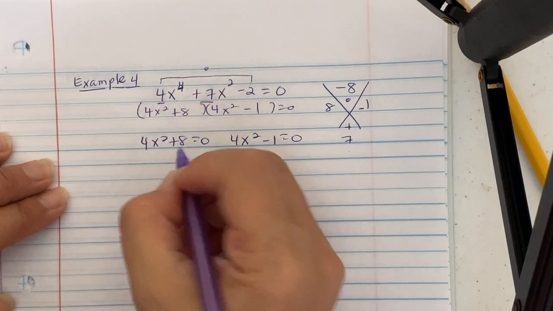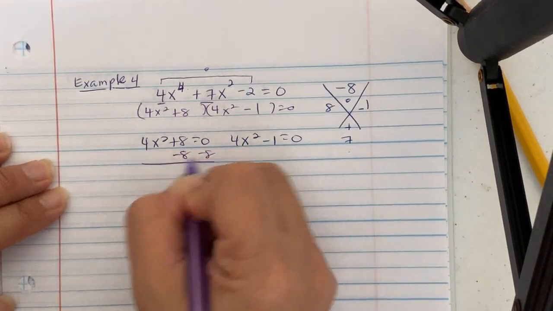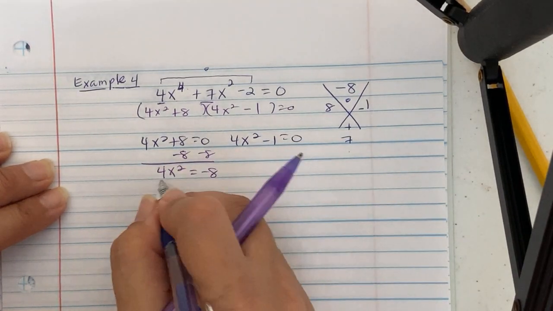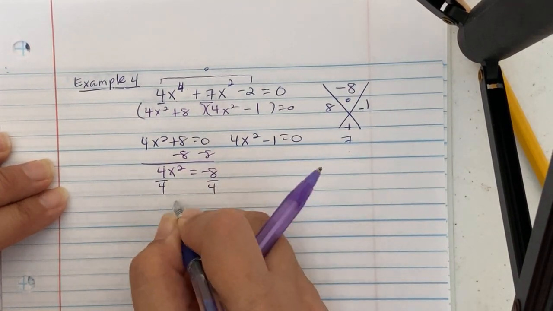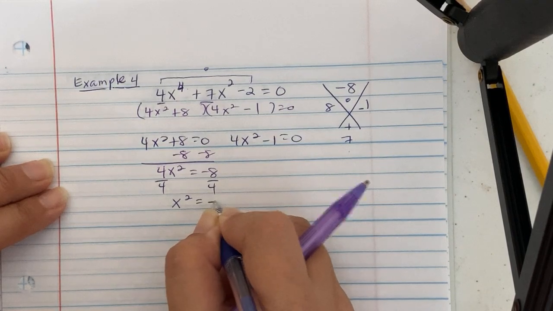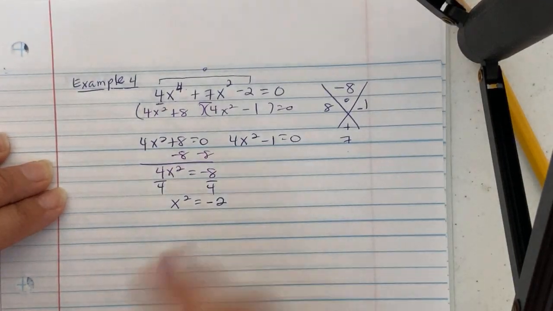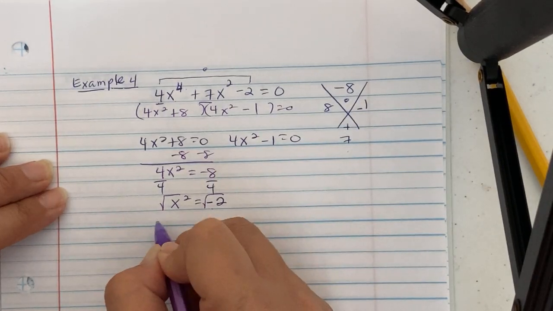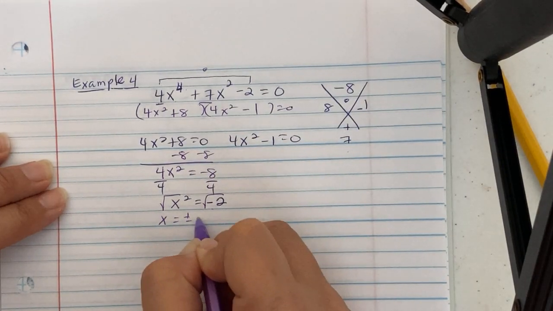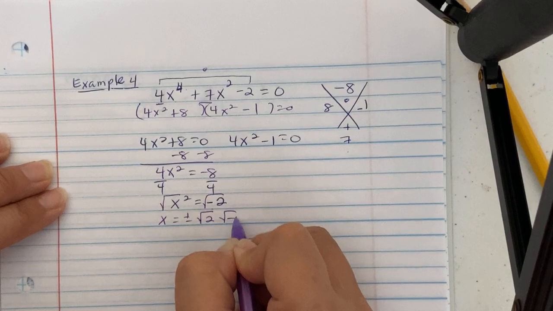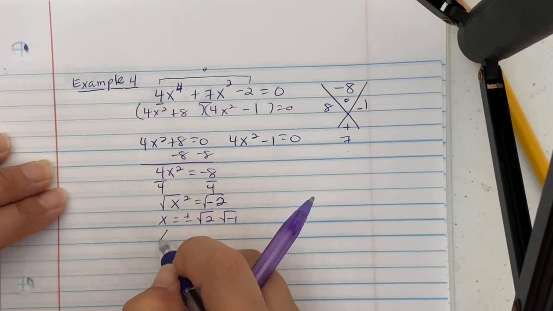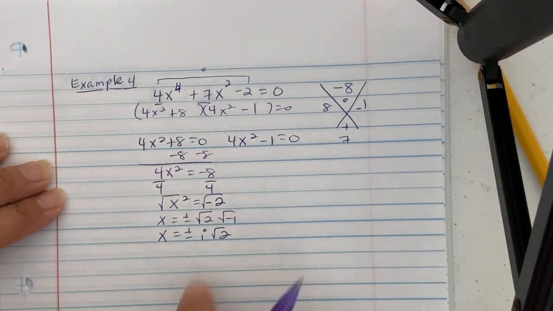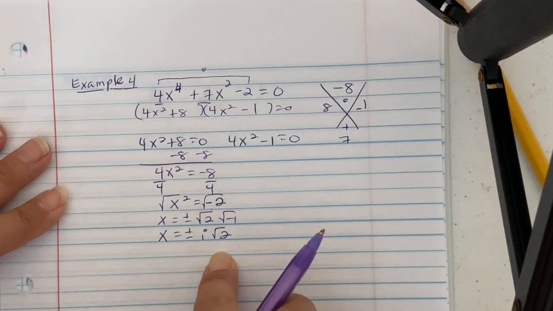We're subtracting 8 over. So you get 4x squared equals negative 8. Divide by 4. So you get x squared equals negative 2. Now, because it's negative, when we take the square root of a negative number, remember, think of it as square root of 2, square root of negative 1. So x is equal to positive and negative i radical 2. That is the first solution. There's two imaginary answers here.